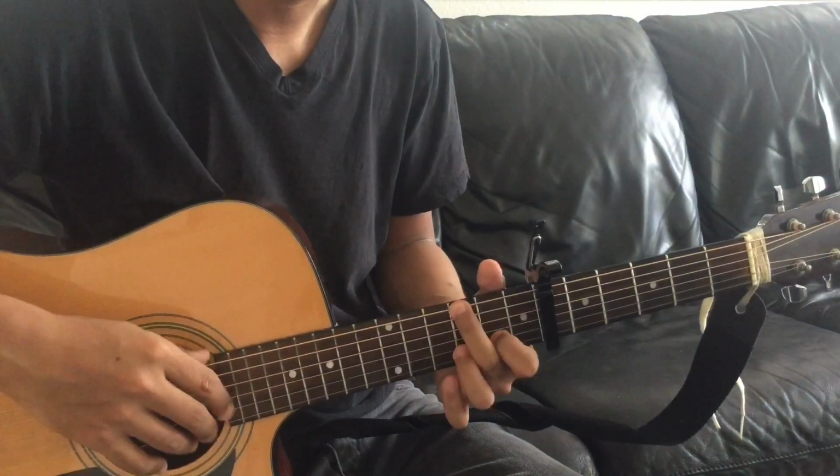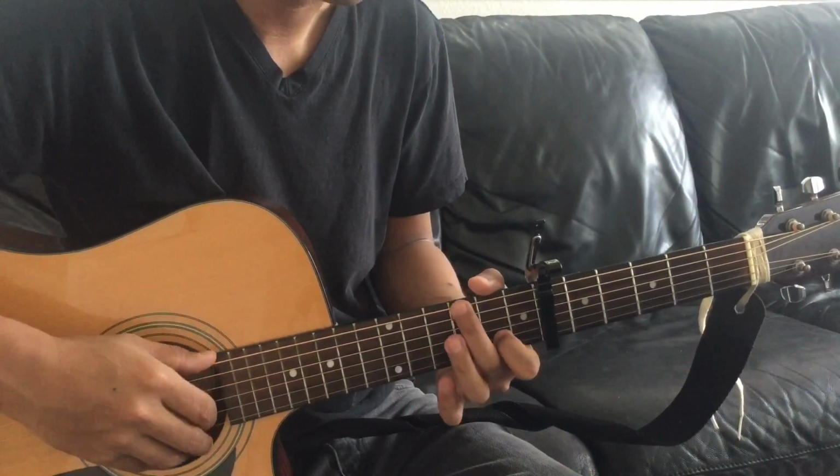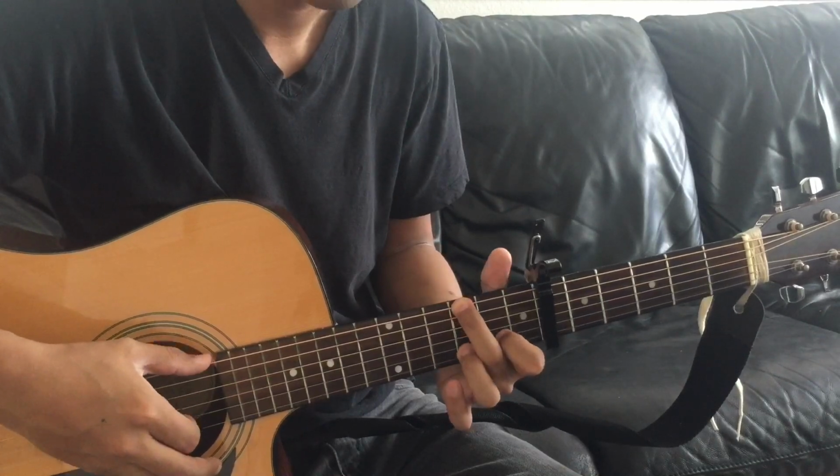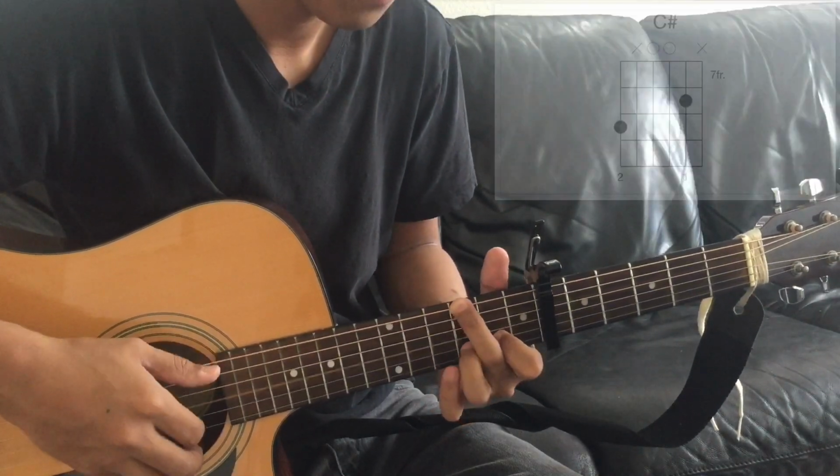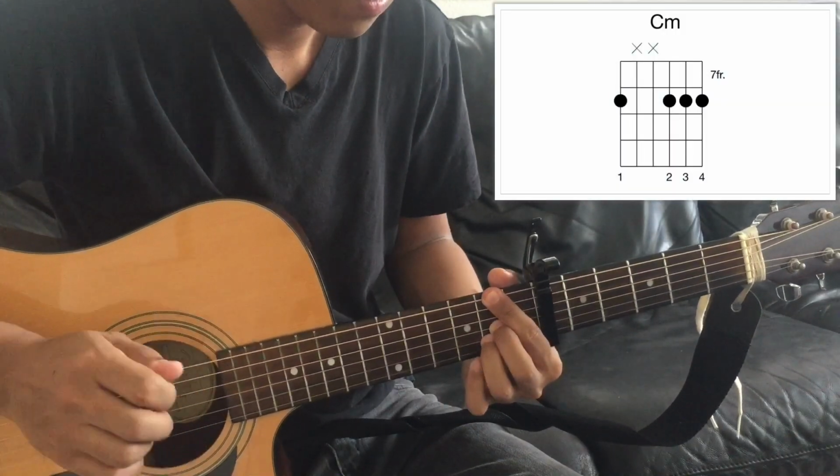You can go ahead and revisit the rhythms that I went over earlier for this melody part, and then you can add it to the song.